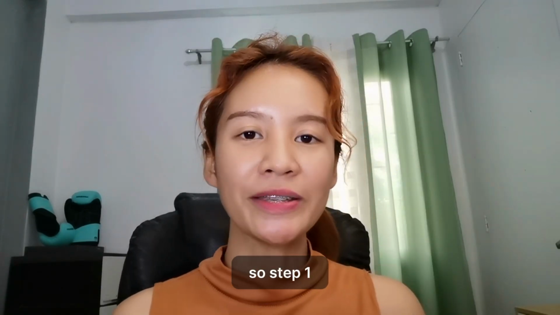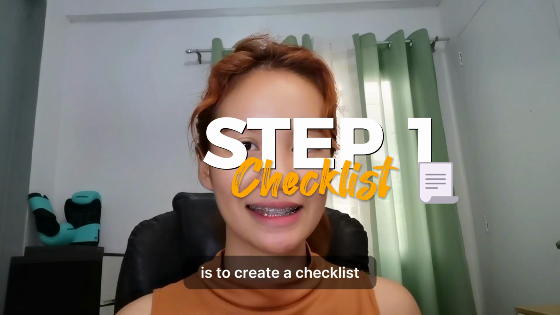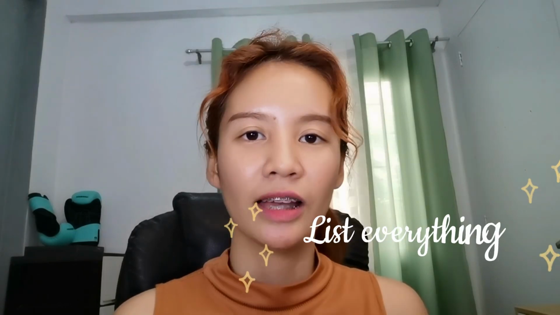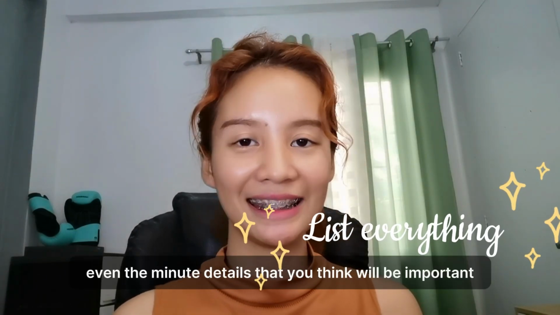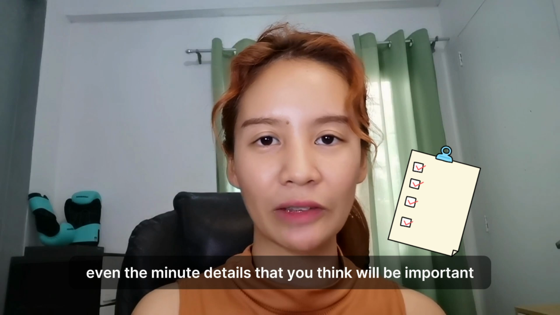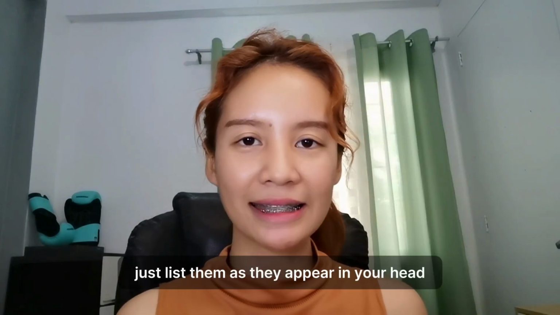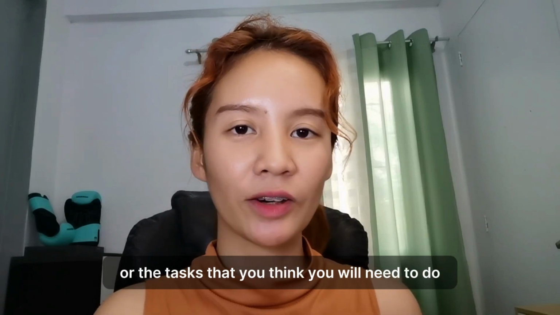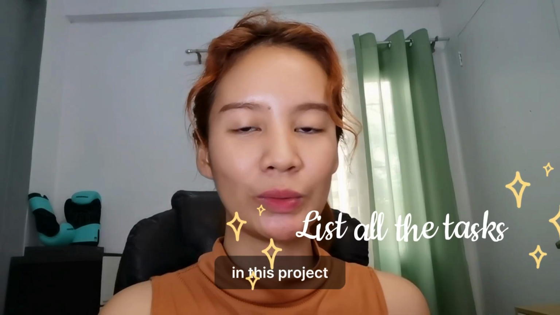Let's get to it. So step 1 is to create a checklist of all the tasks that you will need for this project to be completed. You can list all, even the minute details that you think will be important for this task. Just list them as they appear in your head and make sure that you've exhausted all the ideas or the tasks that you think you will need to do in this project.